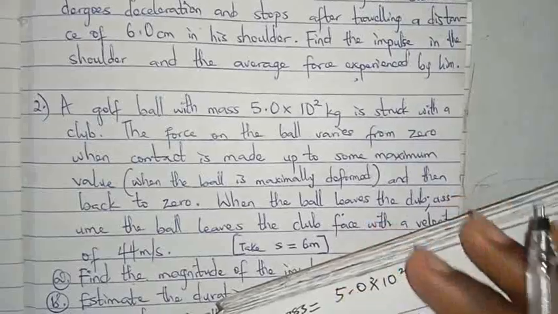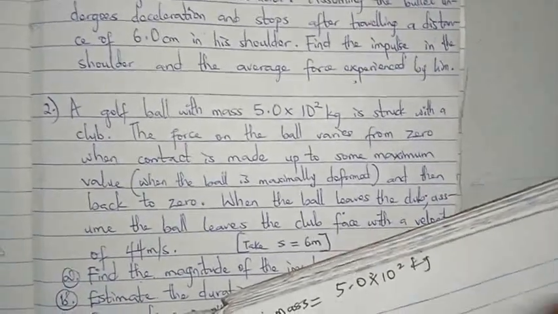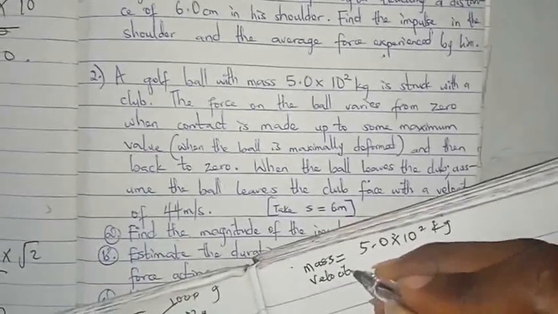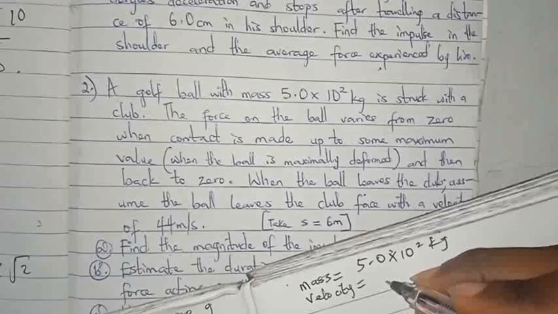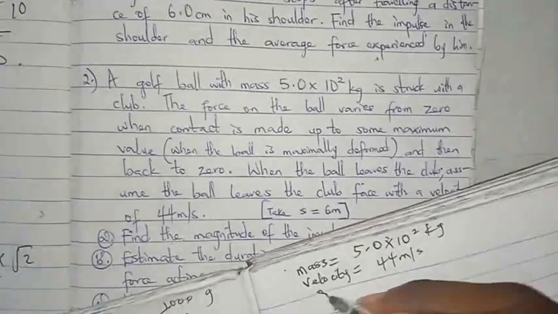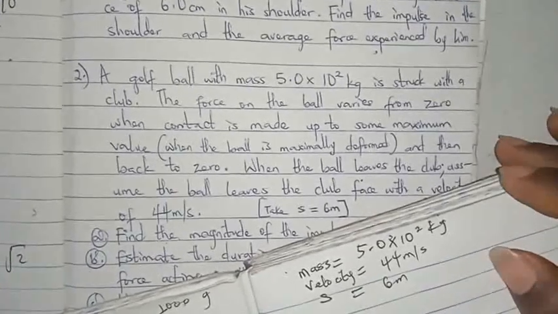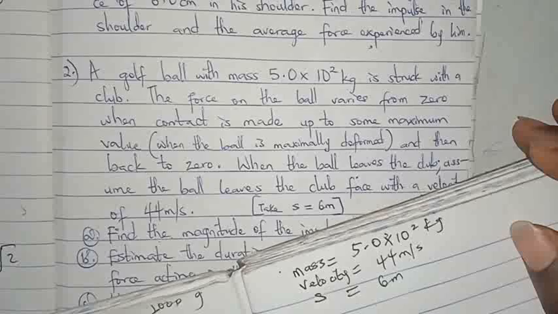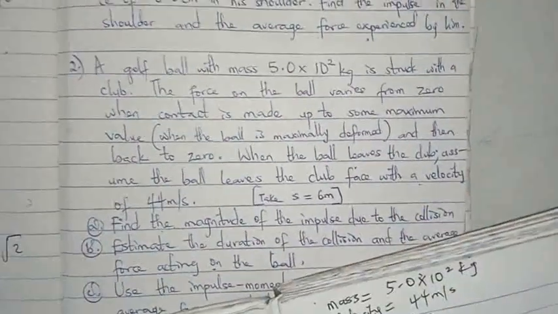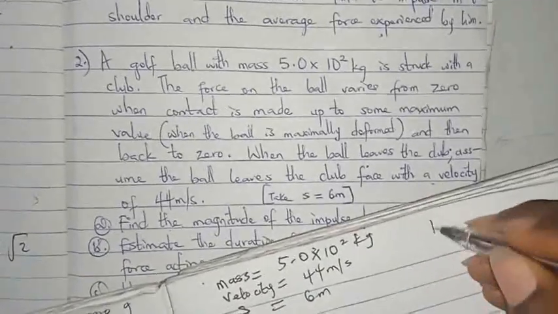We are given velocity to be equal to 44 meters per second. We are given displacement s to be 6 meters. So we don't have force, we don't have time, and they say we should find the impulse.